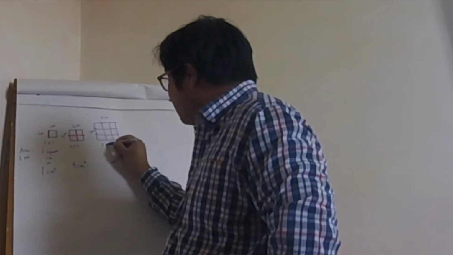So the area is length times width. That's the formula. So 1 times 1 is 1. 2 times 2 is 4. 3 times 3 is 9. So that's how you get the area: you just multiply this side and this side.